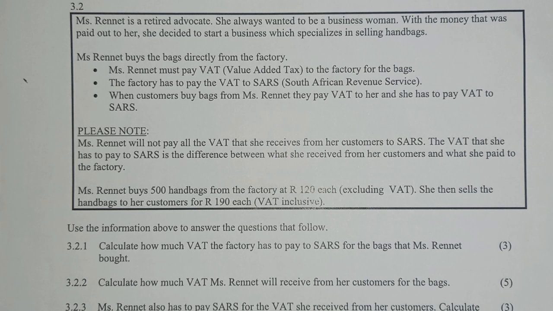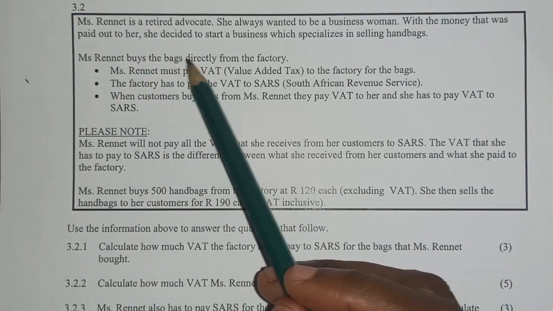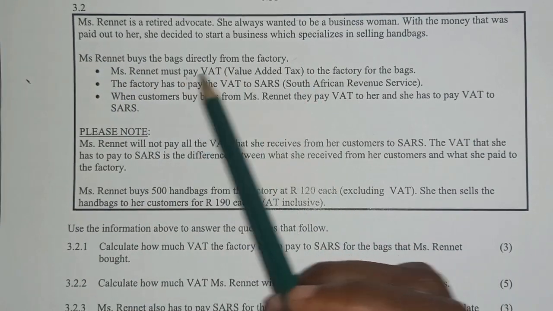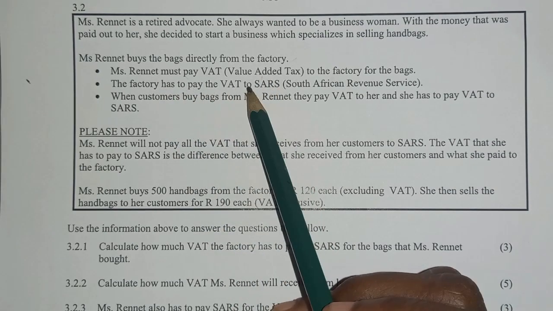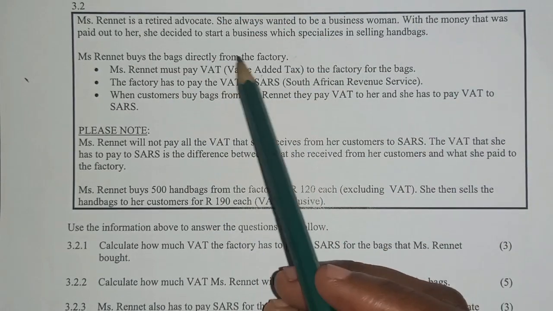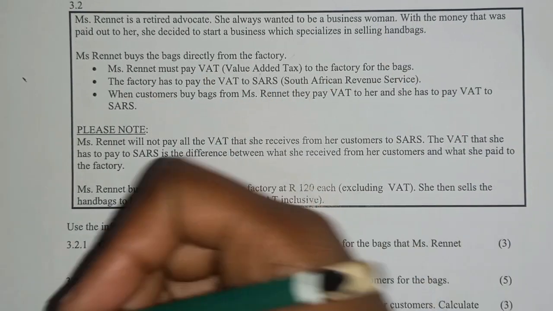The factory has to pay the VAT to SARS, and when SARS buys the bags from Miss Rennet, they pay VAT to her, and she has to pay VAT to SARS. Okay, so before we continue, let's just look at that again. Miss Rennet buys bags directly from the factory, and the factory charges her VAT, right? And then the factory takes that VAT and sends it to SARS. When customers buy bags from Miss Rennet, they also pay Miss Rennet VAT, and she takes that money to SARS.